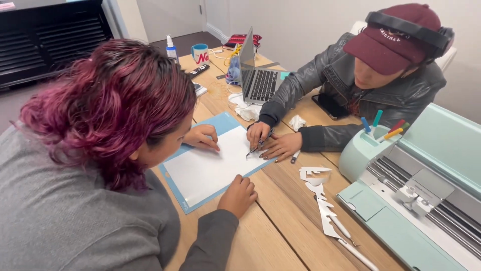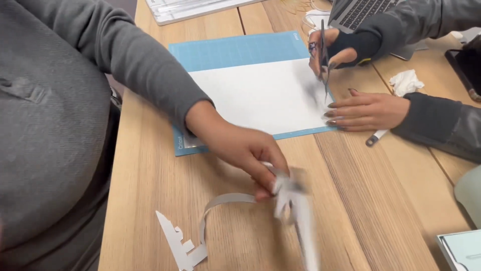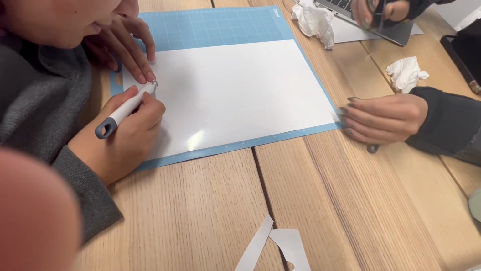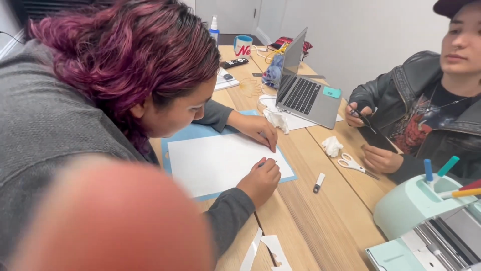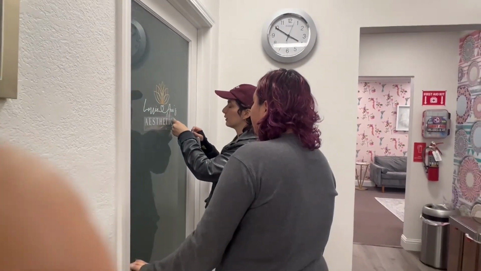It's really hard to see it, but it's happening, y'all. Some of these are tiny. Perfect.